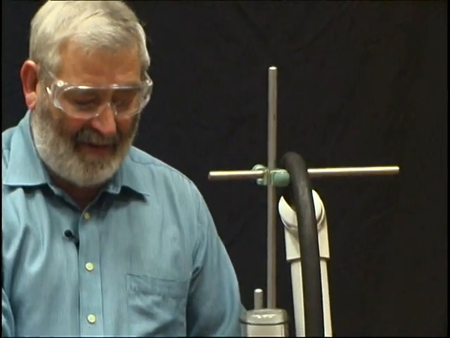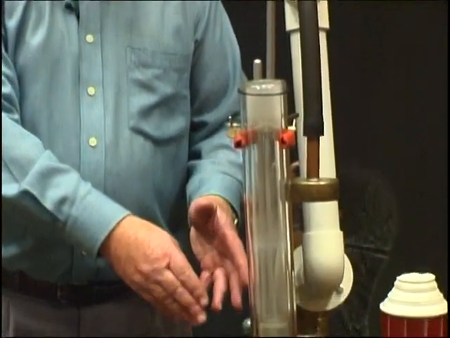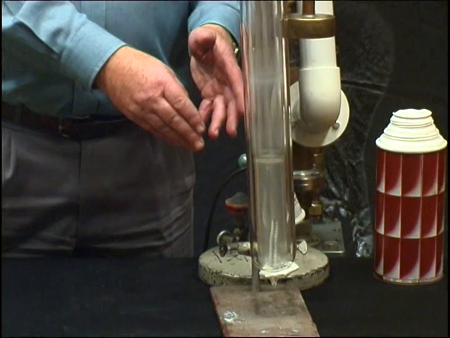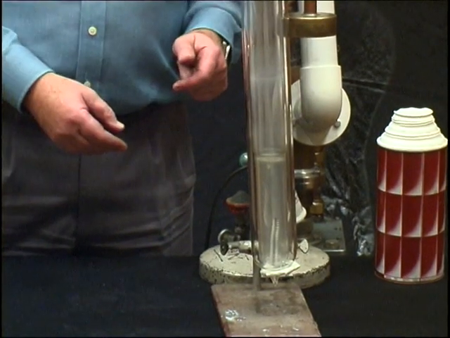Liquid nitrogen is nicely settled. That means the Pyrex containing it is at about the same temperature as the liquid nitrogen, at about minus 200 Celsius.